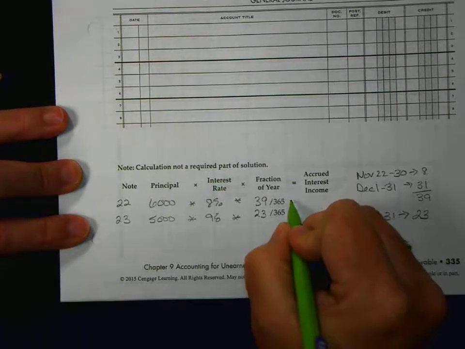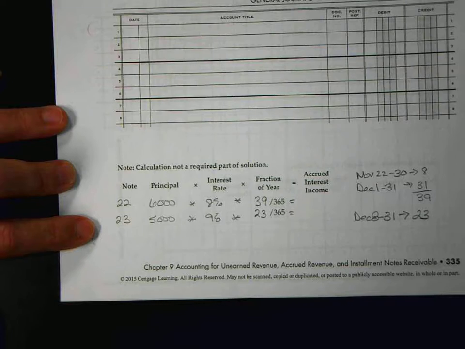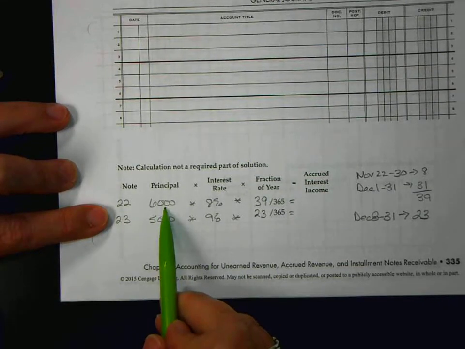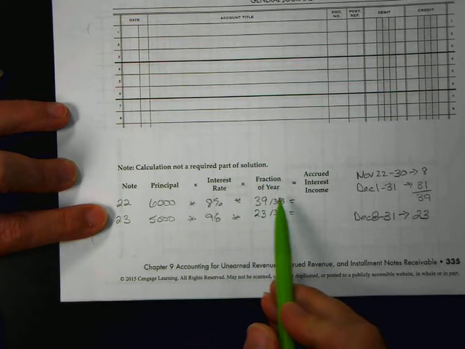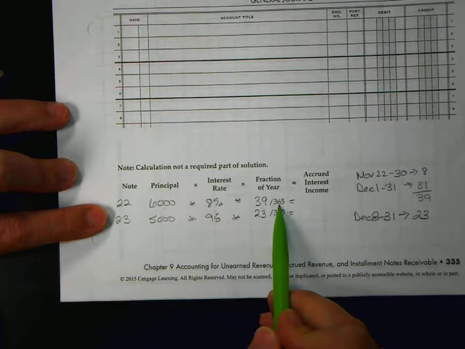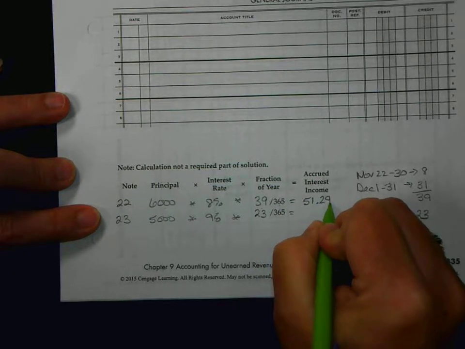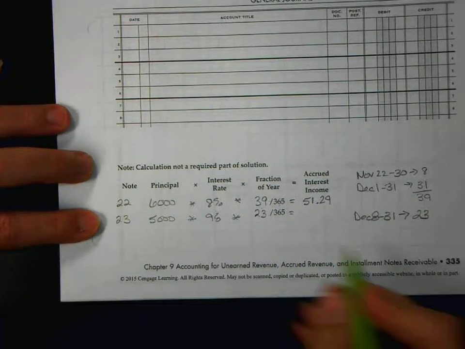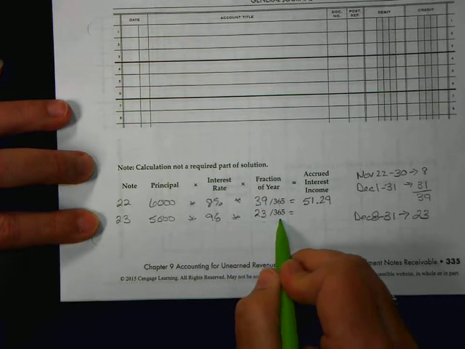So 6,000 times 8%, make sure you're using the percent correctly, times 39 divided by 365 should get $51.29, and 5,000 times 9% times 23 divided by 365, $28.36.